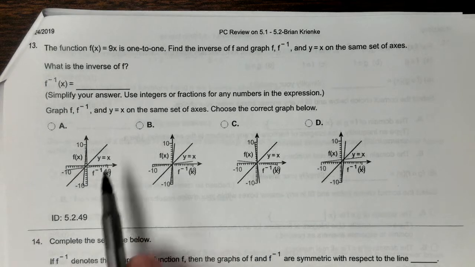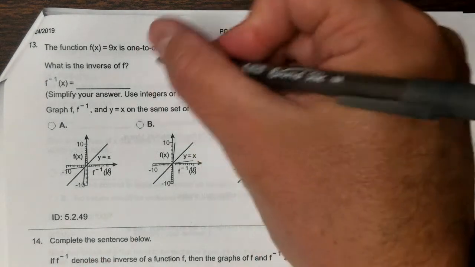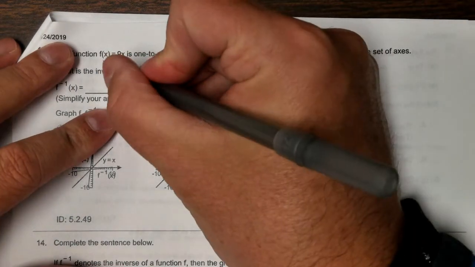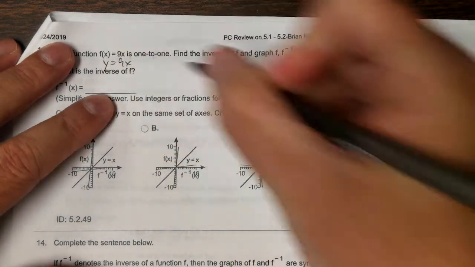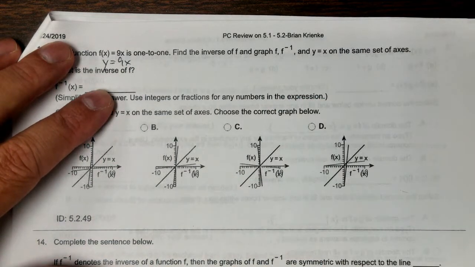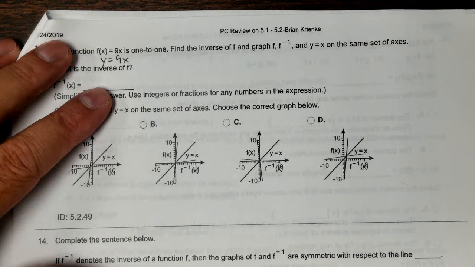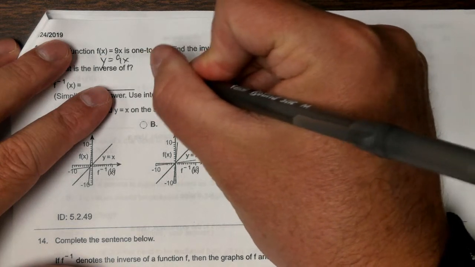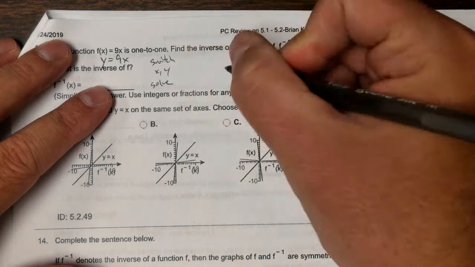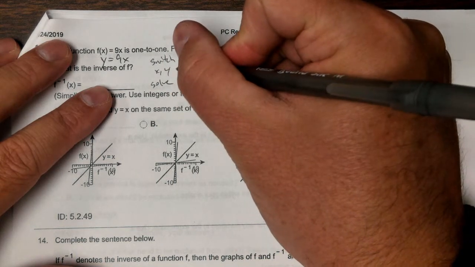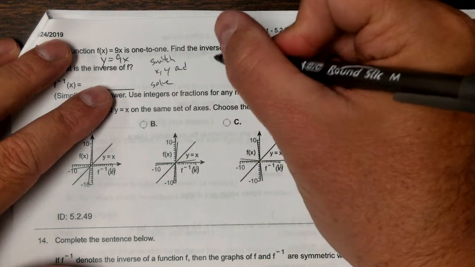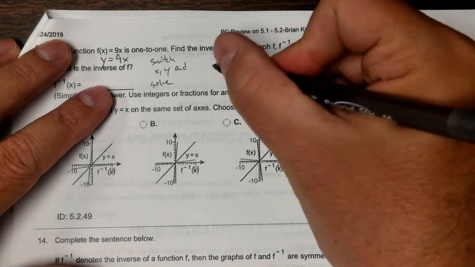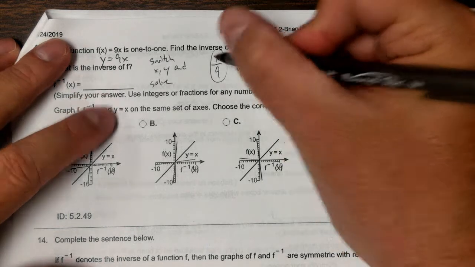Okay, so for this you switch x and y, or switch x and f of x. I'm going to start by saying y equals 9x. I'm changing f of x to be y. And now I'm going to switch x and y and then solve. So we have x equals 9y, and then you divide by 9, so that cancels and you're done.